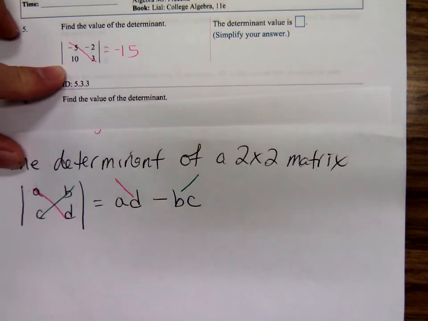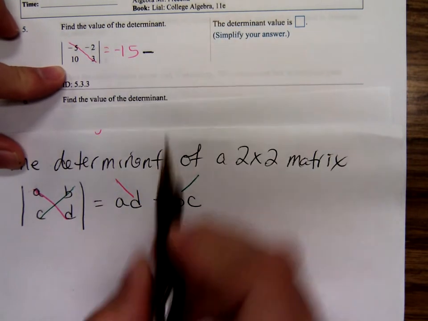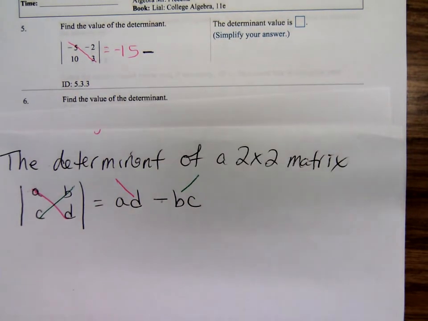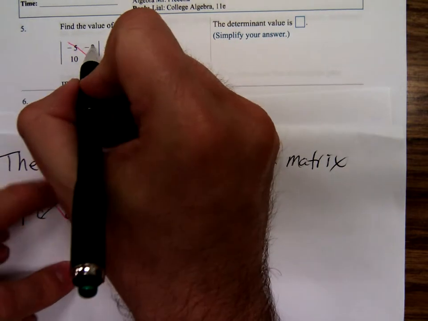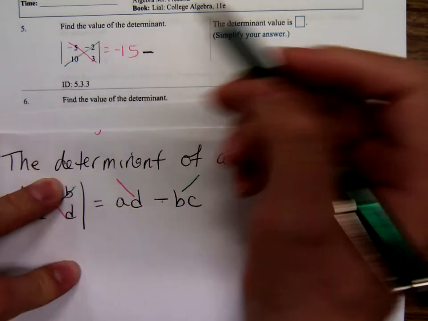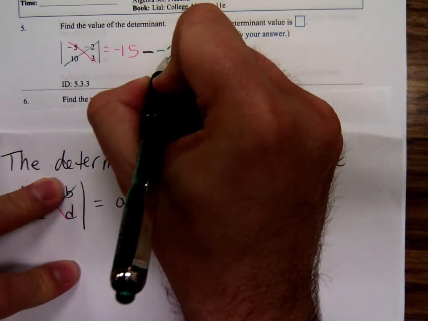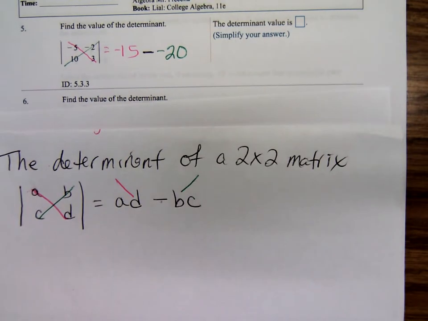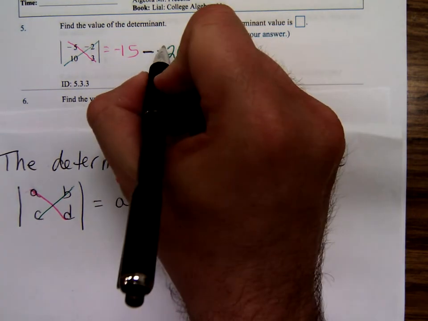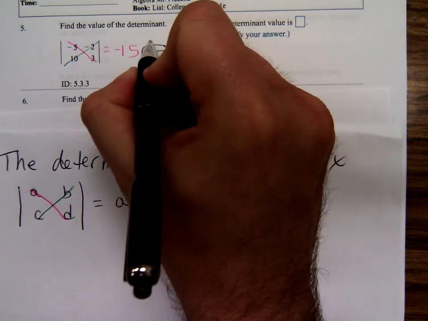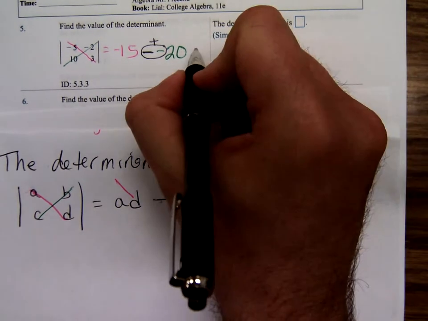Then the minus from the formula. And now the green diagonal. Negative 2 times 10 is negative 20. Now watch out for these minus signs. Negative 15 minus a negative 20 would be negative 15 plus 20. And that's going to be what, a 5?